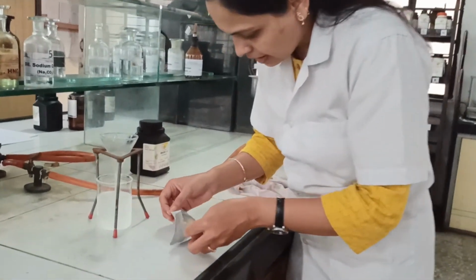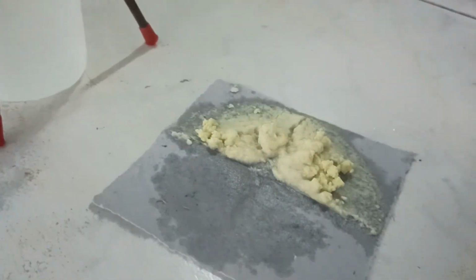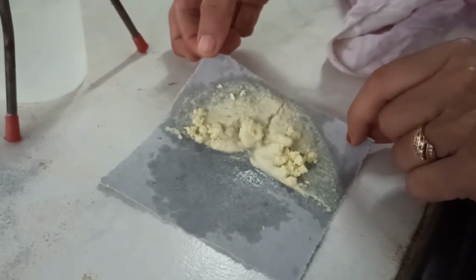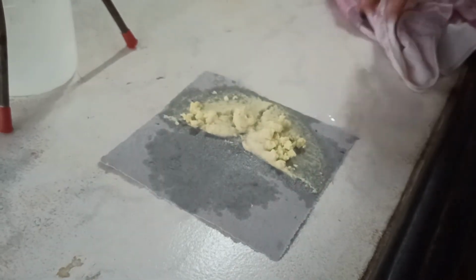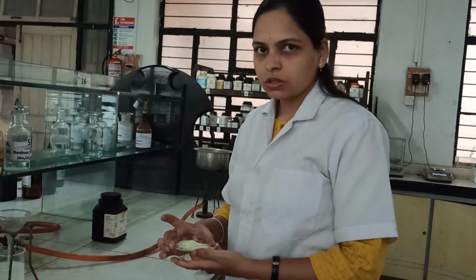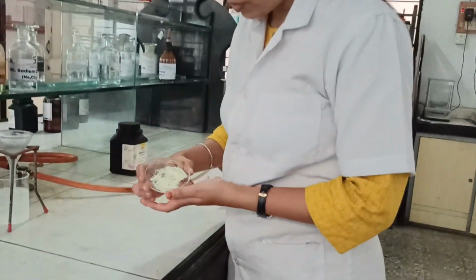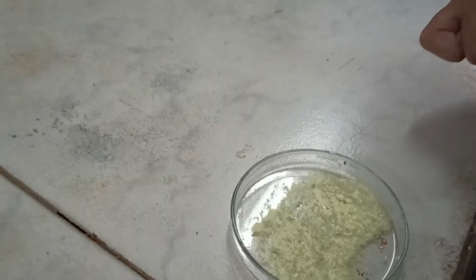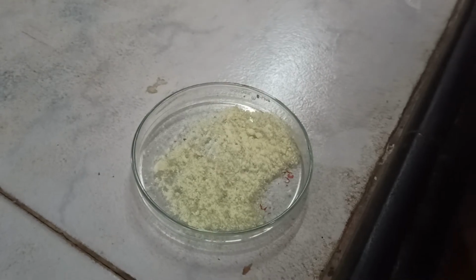Observe this as our crude benzil. Now we will proceed for the drying of this product, and then we will report the yield of this product, and also we will see the calculation of the practical. Students, you can observe the crude product of benzil after drying. Now we will proceed to the calculation part.